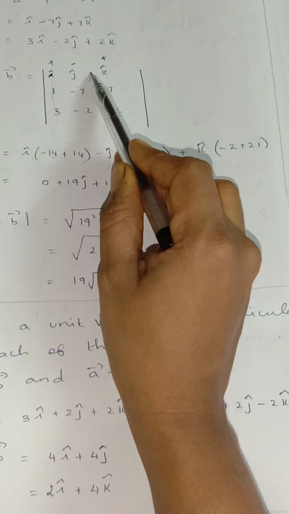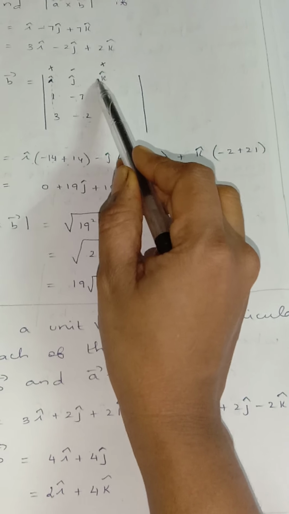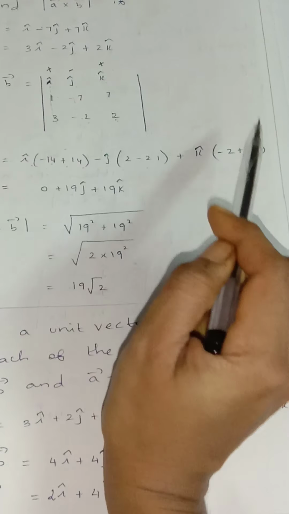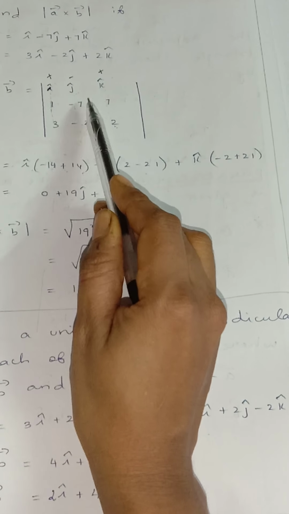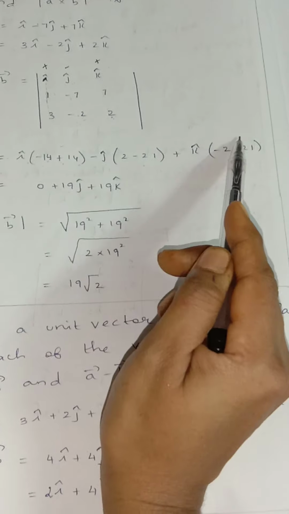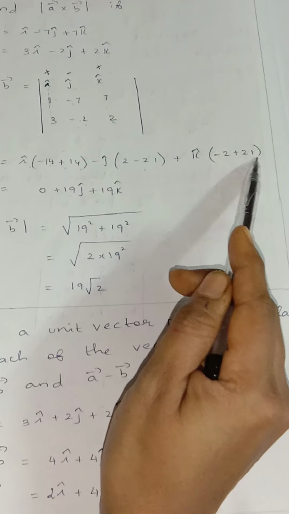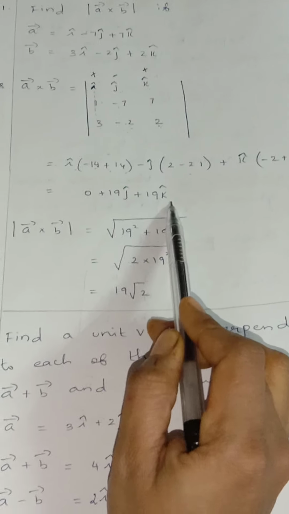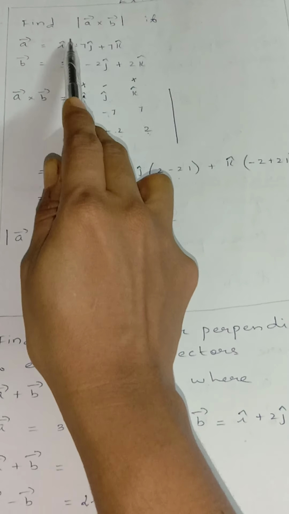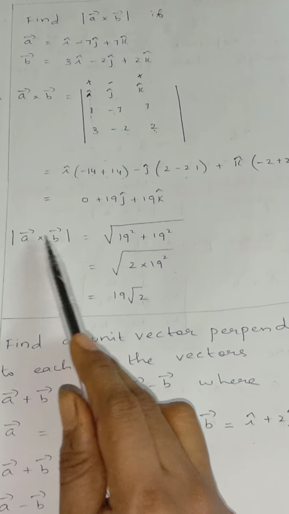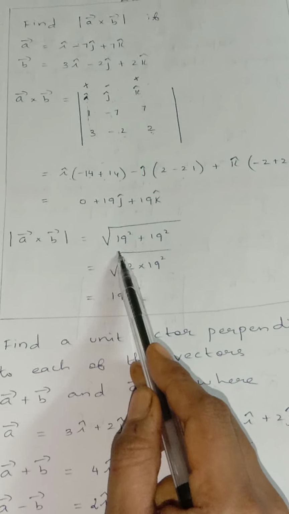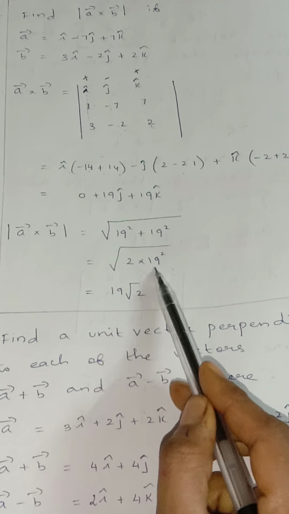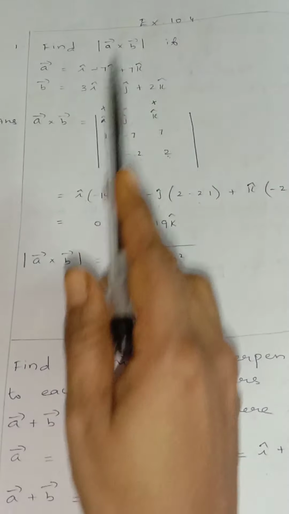The same way, cover this: wherever k is lying, that row and that column you should neglect. So minus 2 into 1 is minus 2, 3 into minus 7 is minus 21, but in between you should have one negative. Minus minus will become plus. So you are having this plus 19j plus 19k. They are asking for the modulus, the magnitude value here. So the magnitude of a vector cross b vector is equal to root of 19 square plus 19 square, which is equal to 2 times 19 square. So 19 root 2 is the answer.